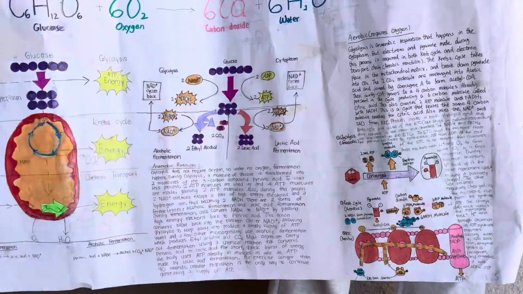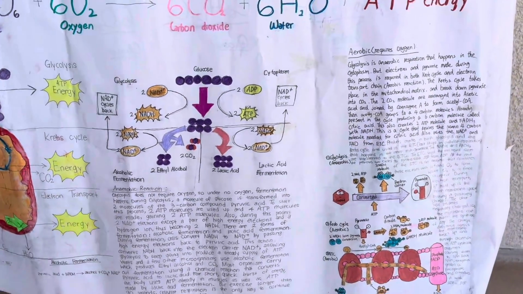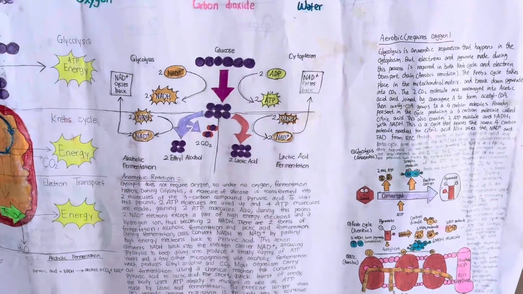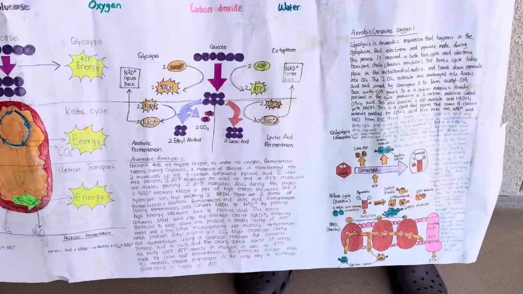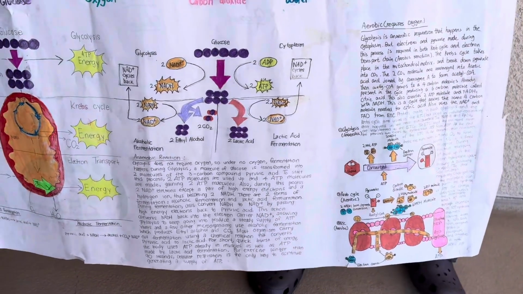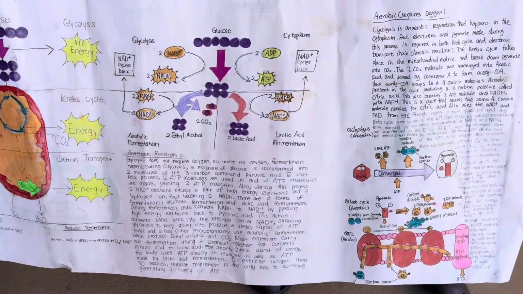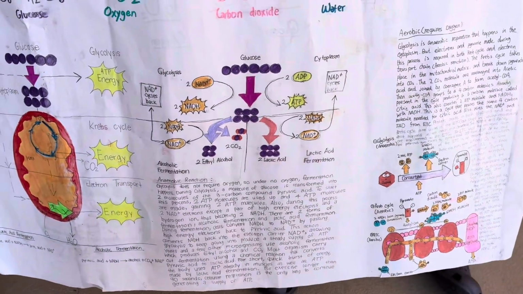Summary: glycolysis makes ATP without oxygen. Fermentation happens when no oxygen is around. There are 2 types, alcoholic fermentation and lactic acid fermentation. Both recycle NAD+, so glycolysis can keep going. Lactic acid builds up in muscles during short bursts of energy. For longer exercises, cells need more normal respiration.